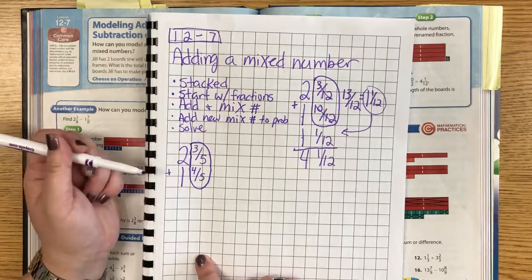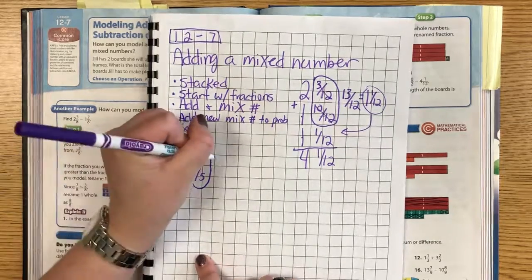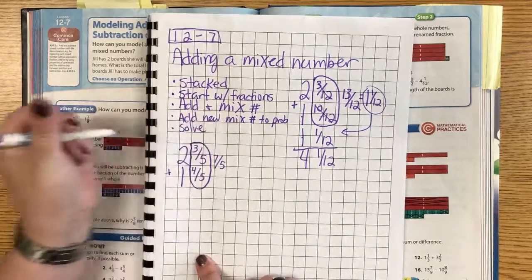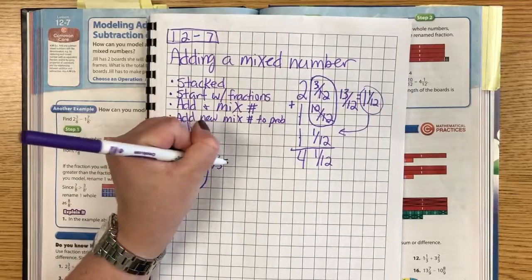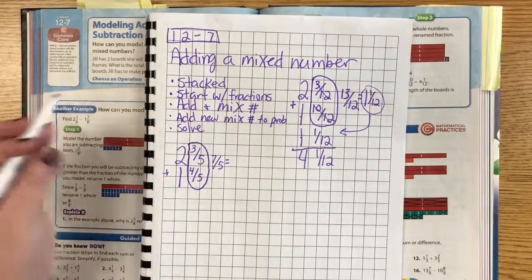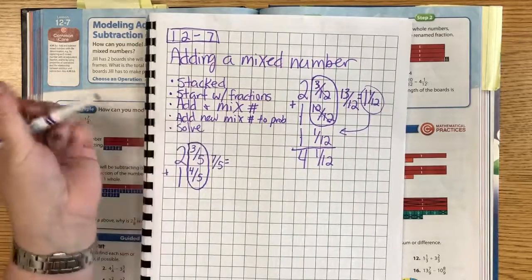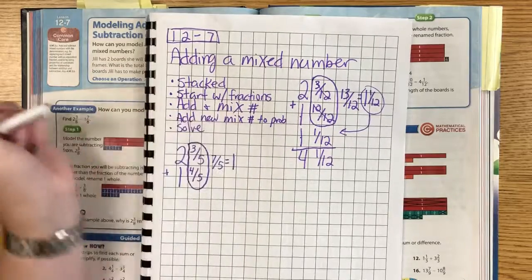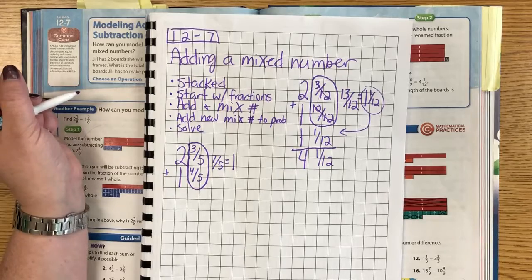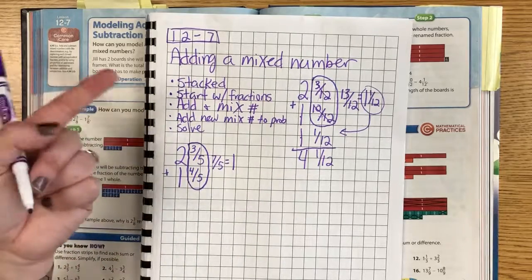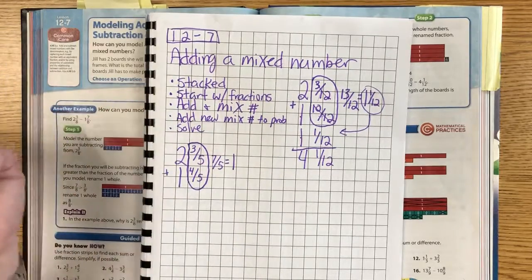I add them up. 4 plus 3? 7/5. Super improper. I make it into a mixed number. 5 can go into 7 once. What's left?